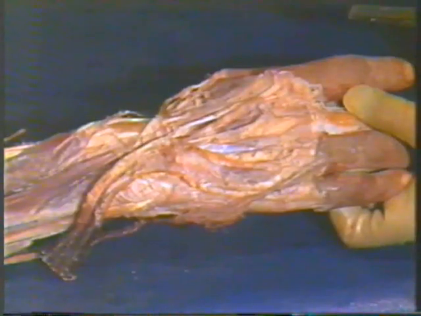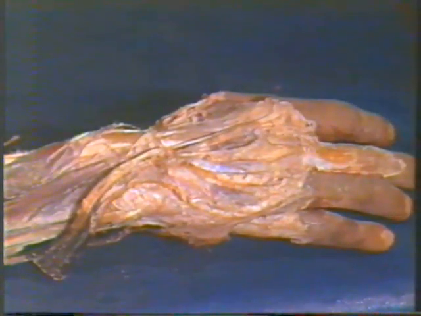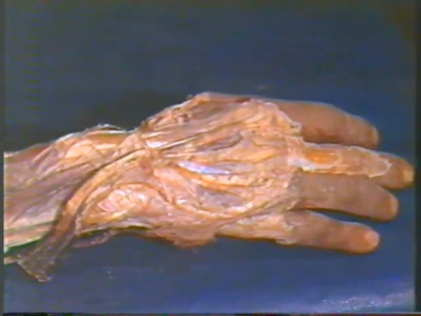Paralysis of the radial nerve or its posterior interosseous branch will paralyze the extensors of the wrist, leading to wrist drop. Median nerve paralysis will lead to ape hand, where the thumb is adducted to the other fingers.